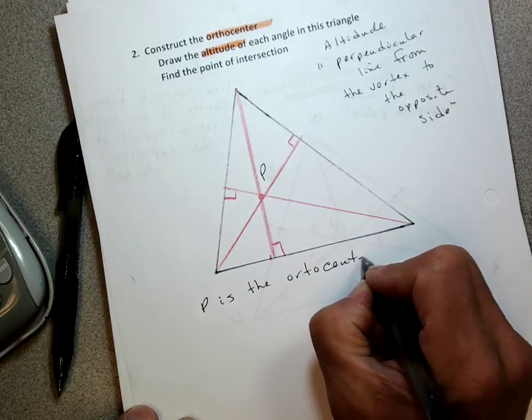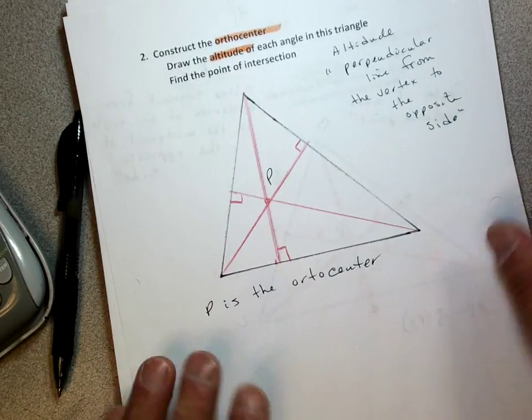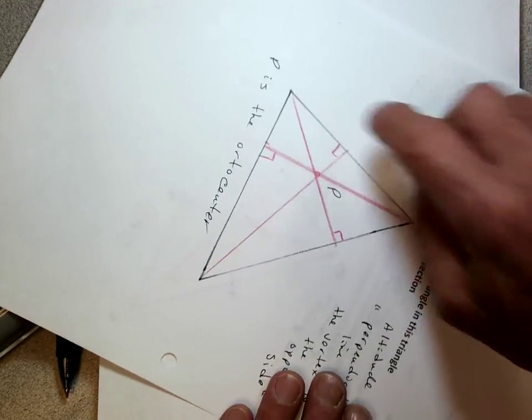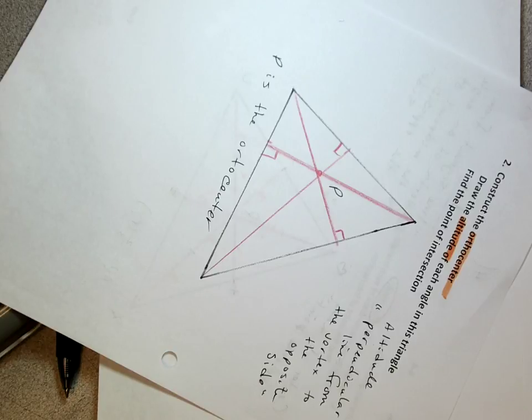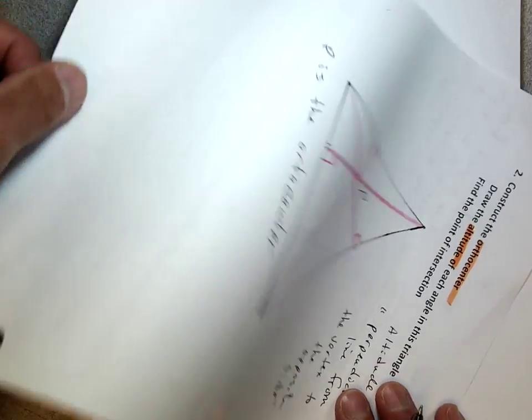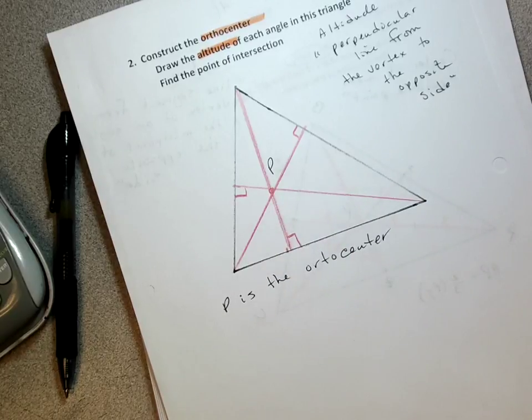Okay, want to do it again? Okay, watch. 90 degrees, straight up and down. So turn your triangle. You just have to make 3 of the 90 degrees. Okay, price, stop talking. So when I get done, I get the center point of all the altitudes, and that's called the orthocenter.